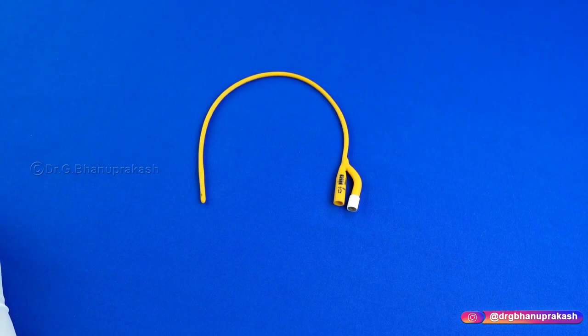Today we shall be discussing what a Foley's catheter is, what the different parts of a Foley's catheter are, how a Foley's catheter is inserted, and finally what things you need to be aware of before putting a Foley's catheter into a patient.